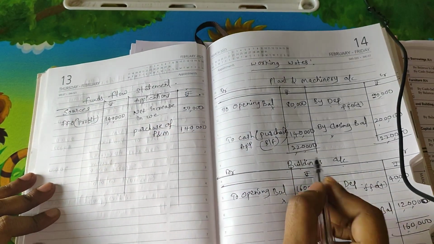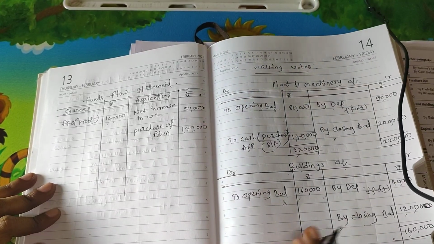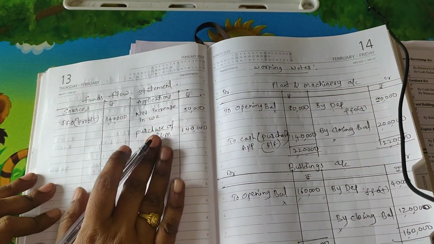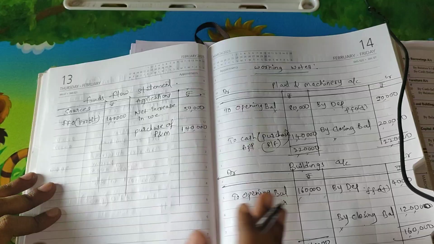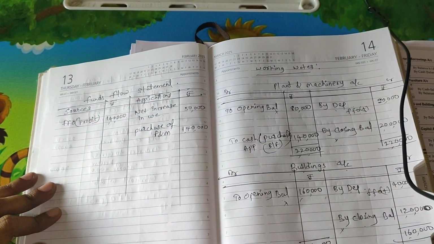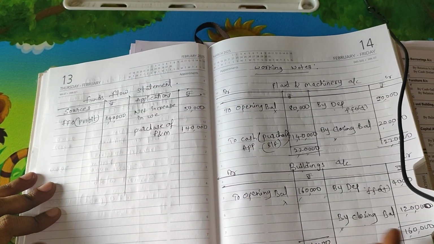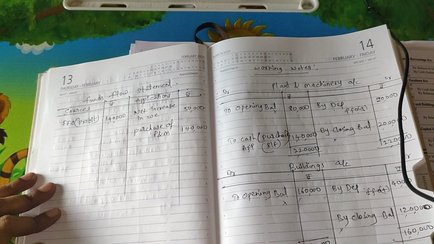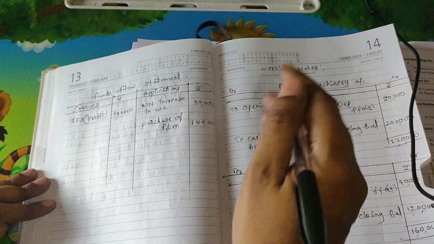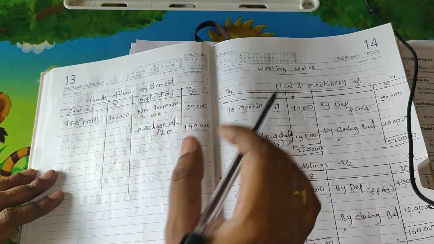Okay. Coming to buildings account. In the buildings account, there is no balancing figure. If you have a balancing figure, that will come under sources or application side. So if it is a debit side balancing figure, that will come under application side. If it is a credit side balancing figure, that will come under sources side. But there is no balancing figure. Debit equals credit in the buildings account. After posting working notes details, we need to go to balance sheet.